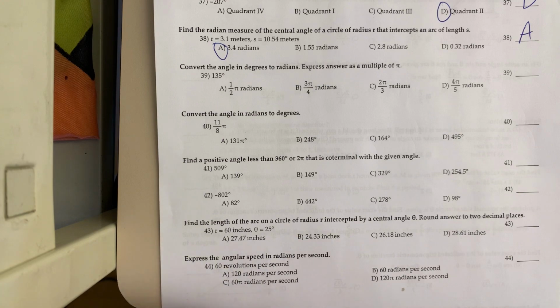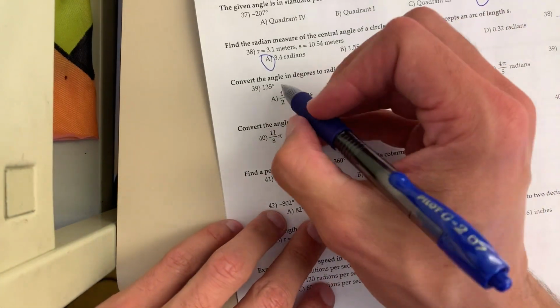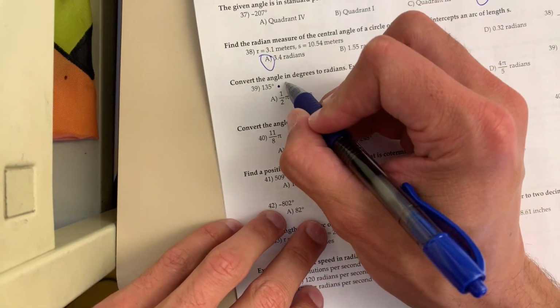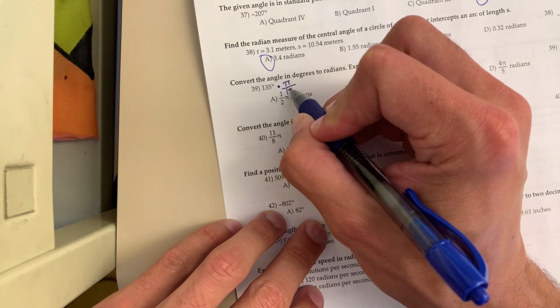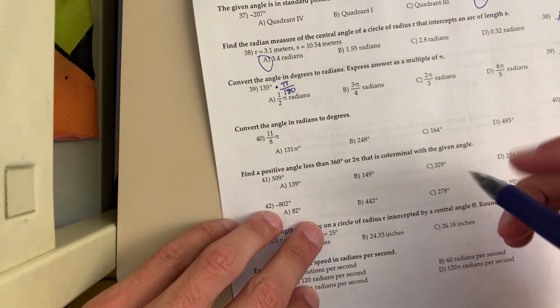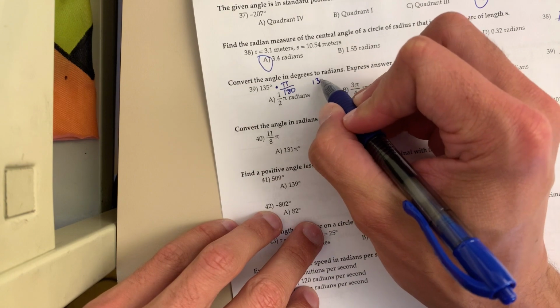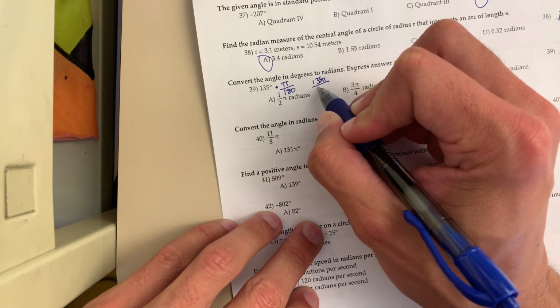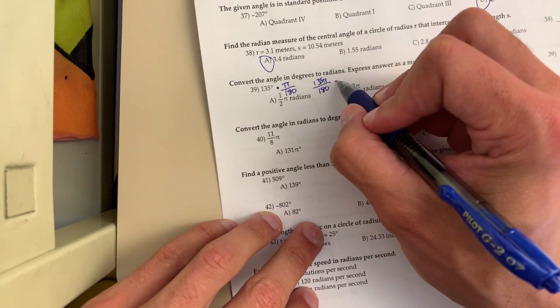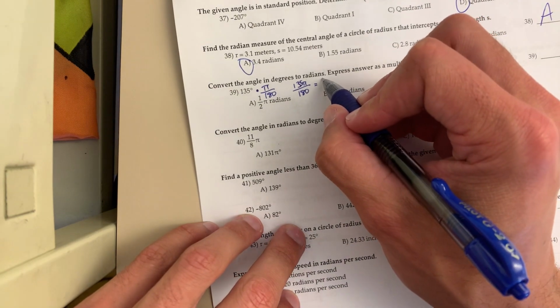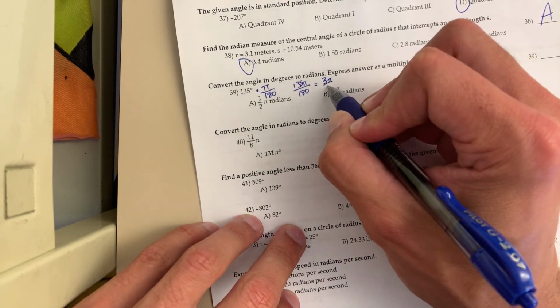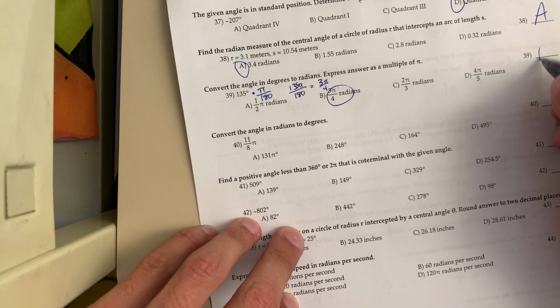All right, then 39, convert the angle in degrees to radians. So again, converting to radians involves multiplying by pi over 180. So it'll be 135 pi over 180. There's a common factor of 45 there. So that would be 3 pi over 4 radians, or answer option B.